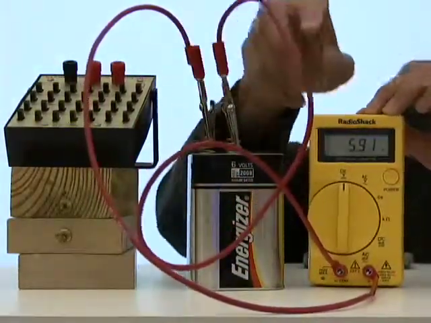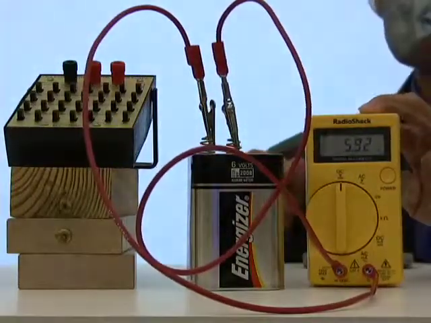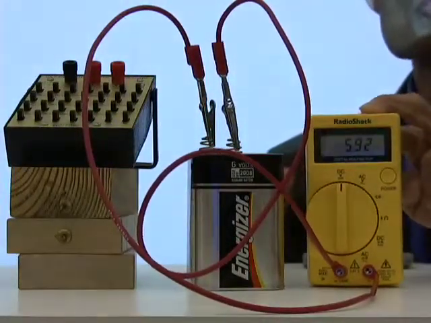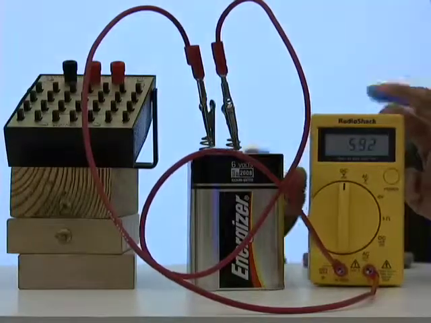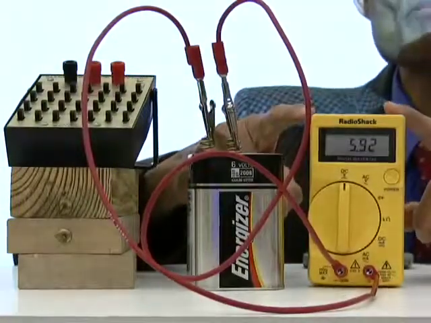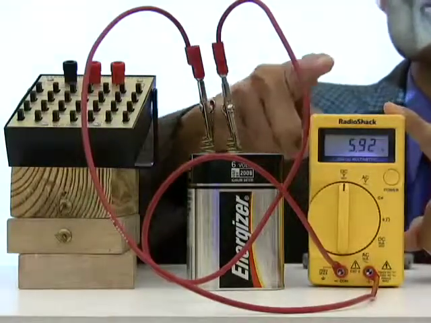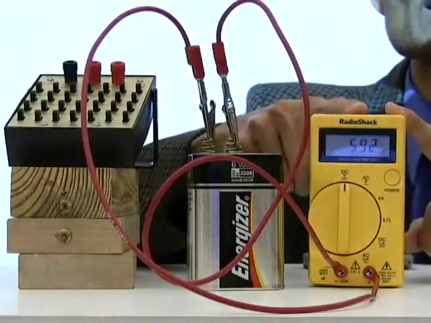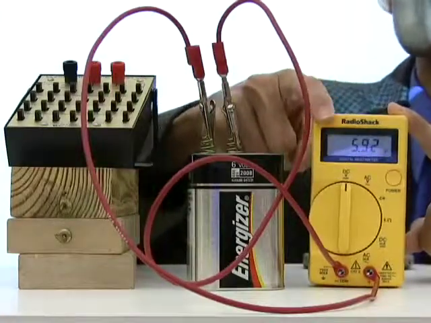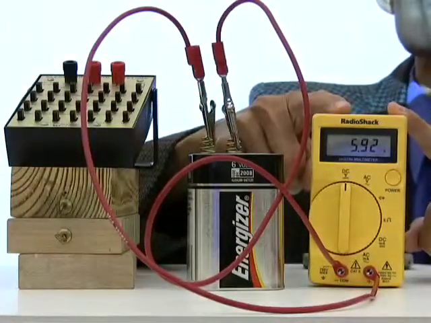Now, what does the voltmeter read? It reads 5.92 volt. Now, what does it tell you? This is the EMF of the cell. When you connect a cell directly to a voltmeter, what the voltmeter reads is the EMF.